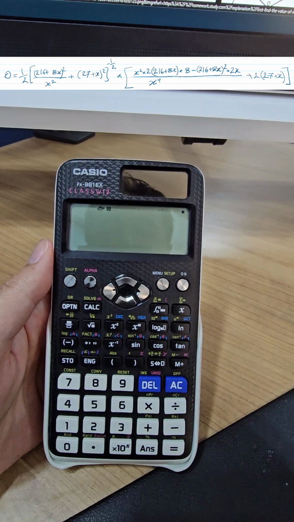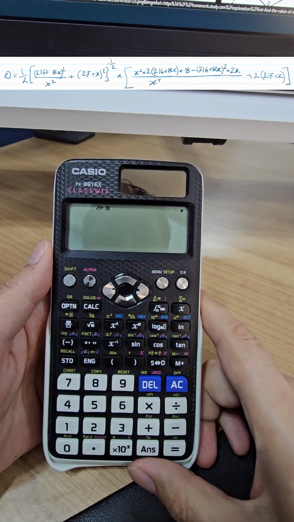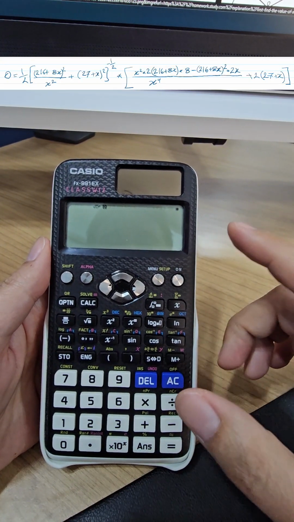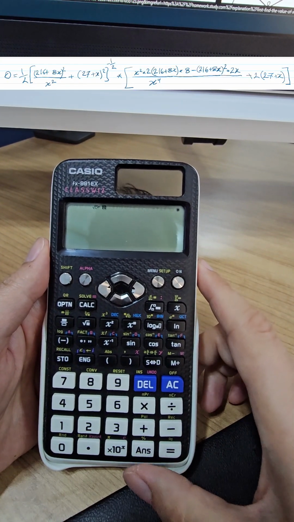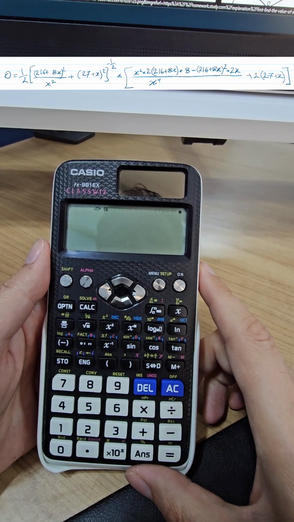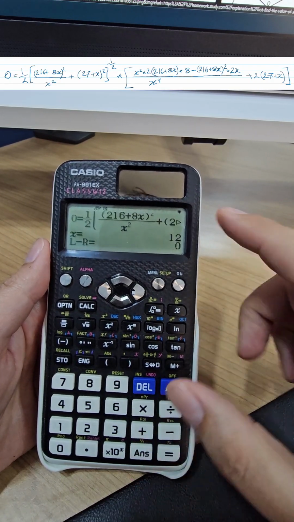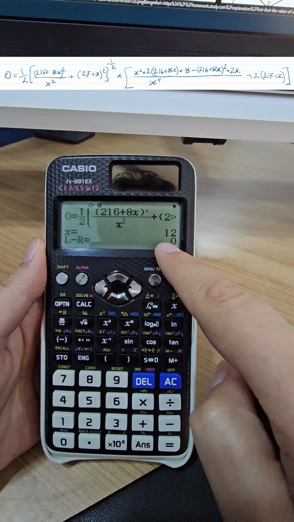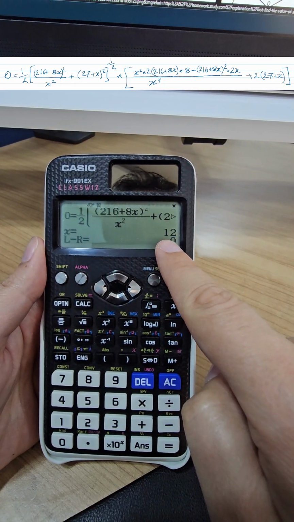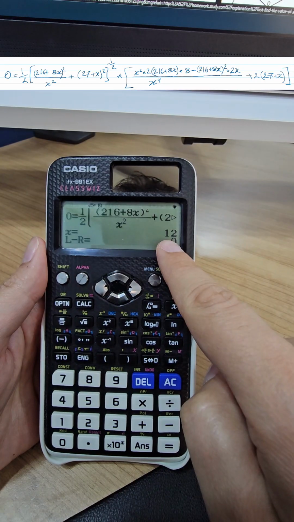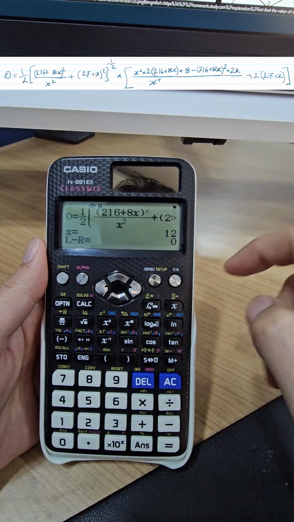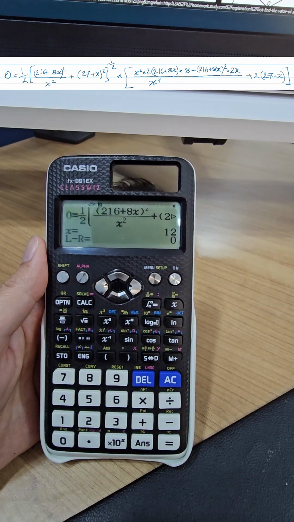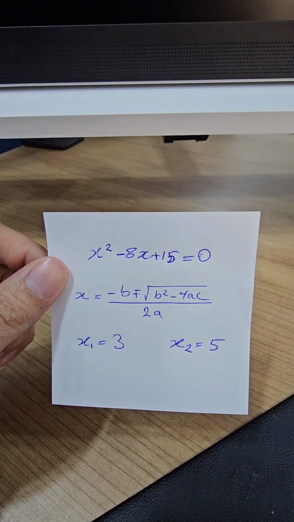Sometimes it takes 1 minute, 2 minutes for some cases, but if it is going to take longer, like 5 minutes, there can be something wrong, or you have to further simplify your equation to make it easier for the calculator. Now here's the answer. Left minus right is 0, so this answer is correct. Okay, like we solved earlier, the x value is 12. Okay, and that's it.